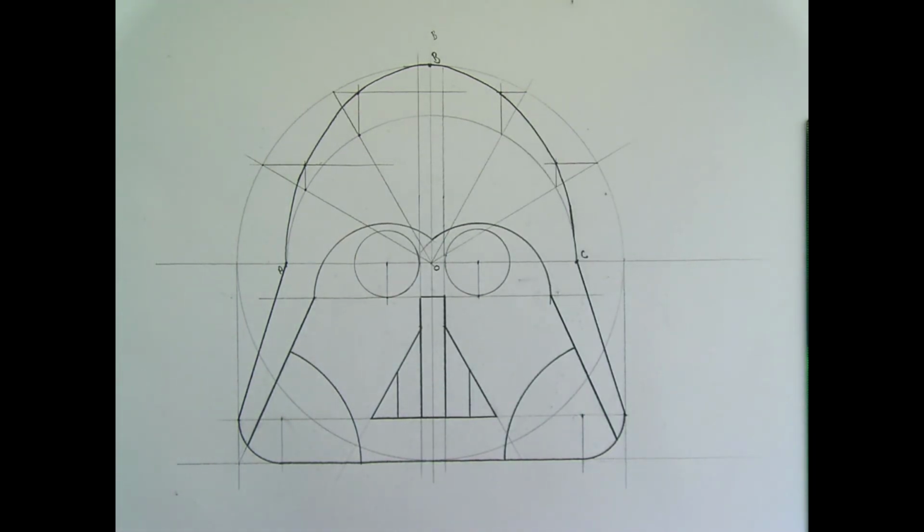And that's our question completed. You do not need to shade in this sketch or your drawing. If you want to, you can, but you are not required to darken this in.